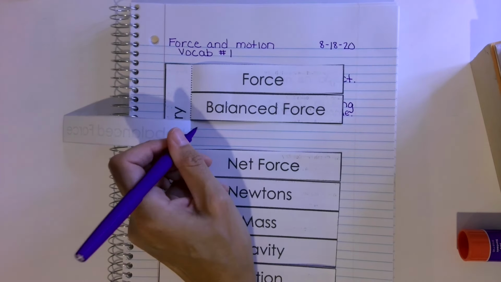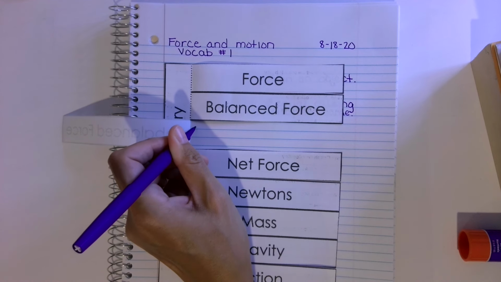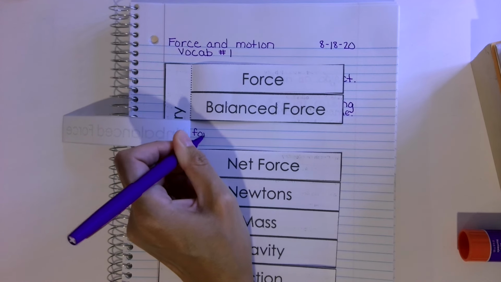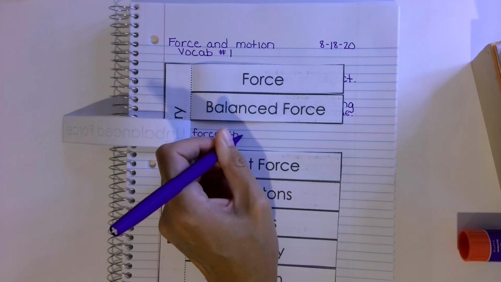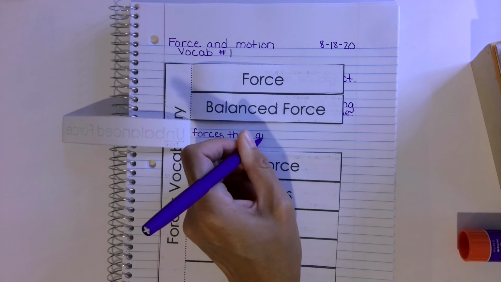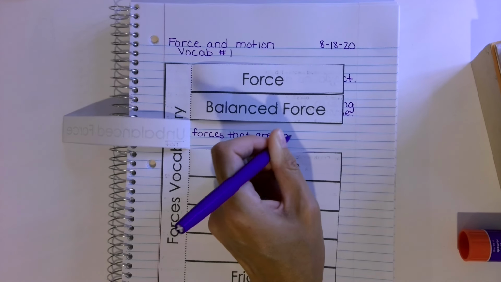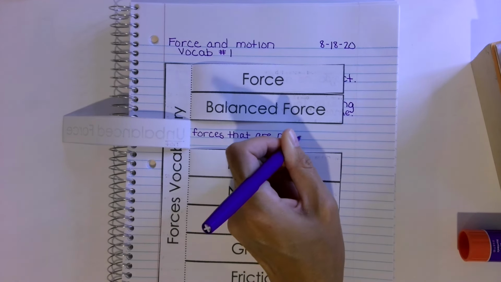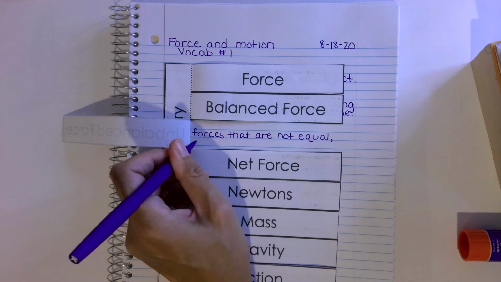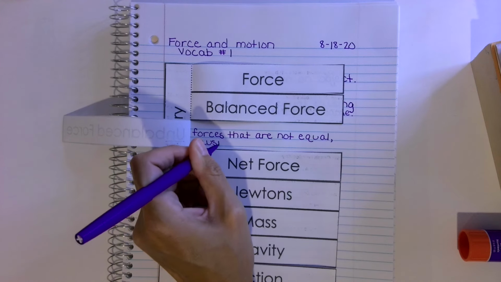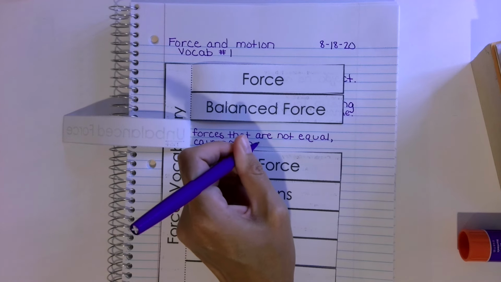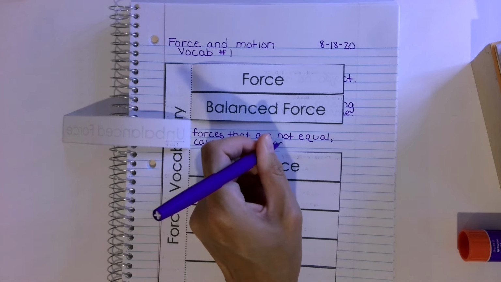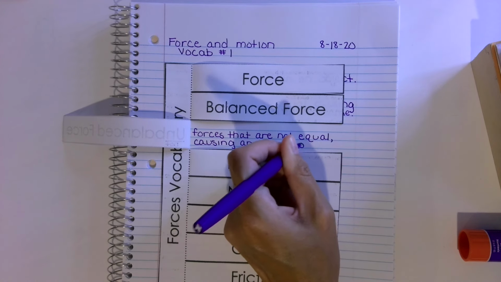Unbalanced. So forces that are not equal, causing an object to move.